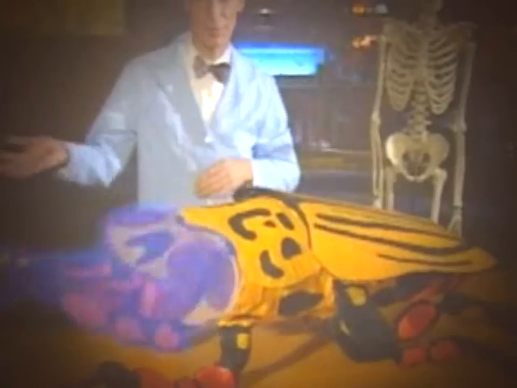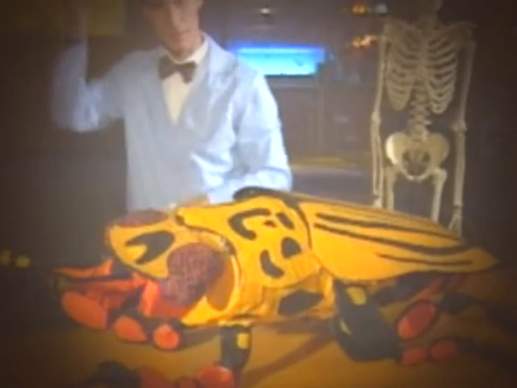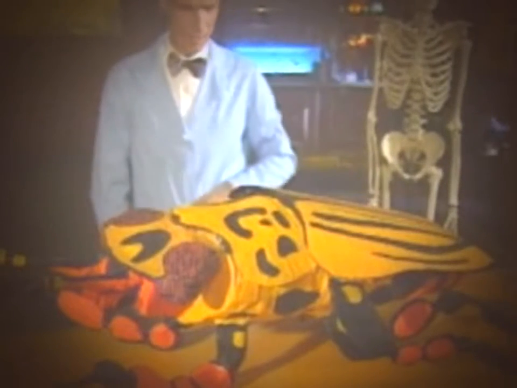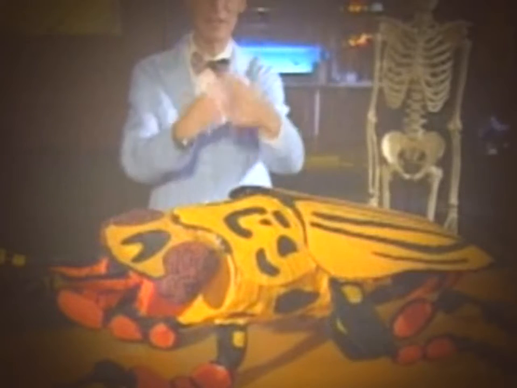Now, in order for scientists like you and me to call something an insect, it has to have 3 parts. A front, or a head, a middle, what we call a thorax, and a back, a tail, what we call the abdomen. Now, insects also have to have 6 legs, 3 on each side.